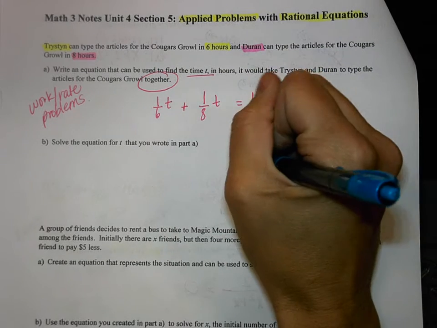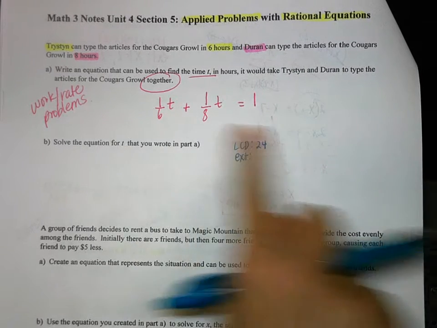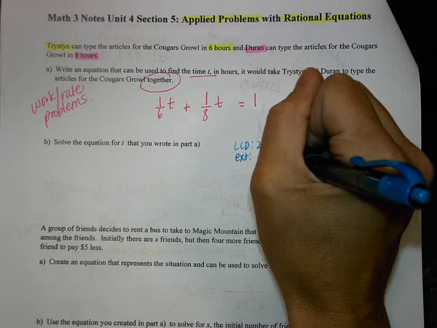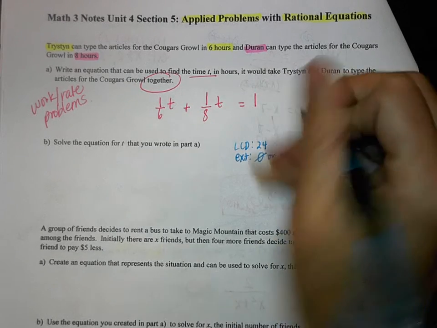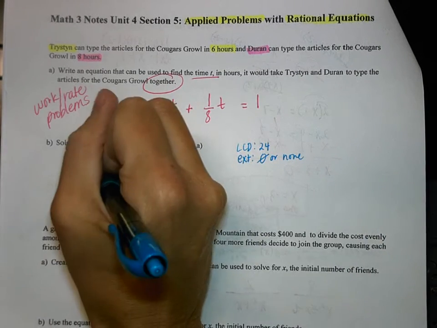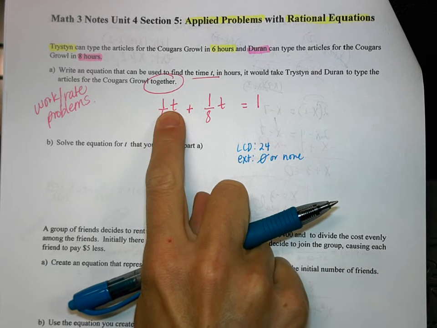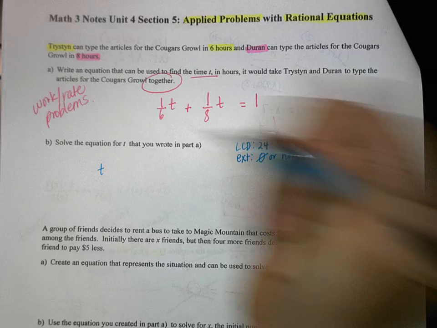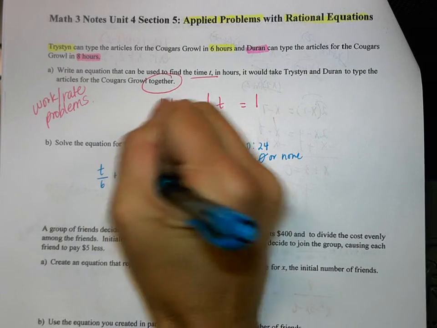Do we have any extraneous solutions on this? Are there any variables in the denominators? No, so there's none. Or you could write none. Okay, so now we're going to solve for t for this problem. So I'm just going to rewrite the problem here. Do you guys want to put the t on top, or do you just want to keep it to the side? On top. So we can rewrite this as t/6 plus t/8 equals 1.